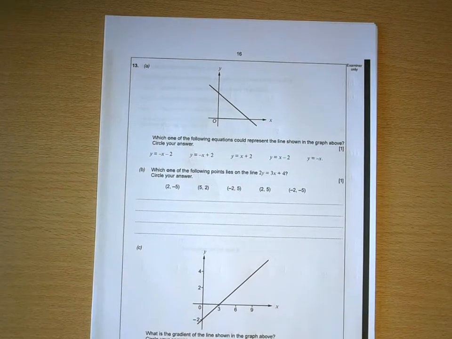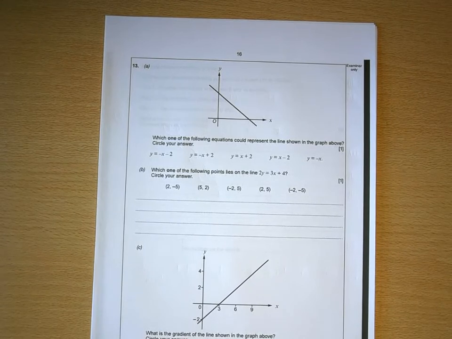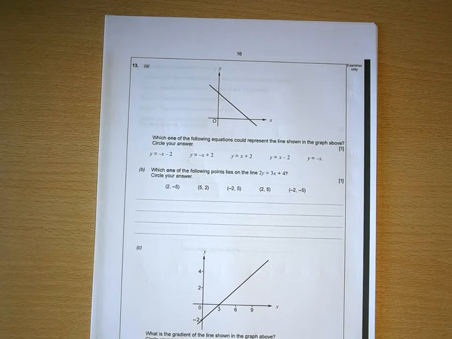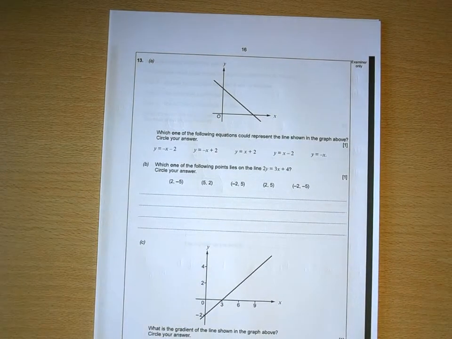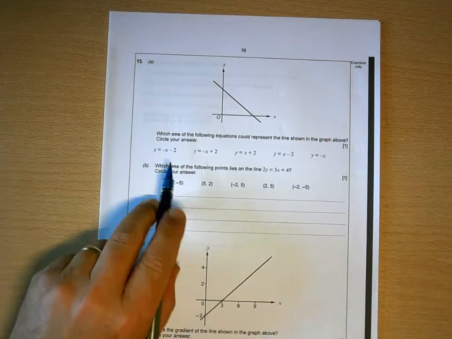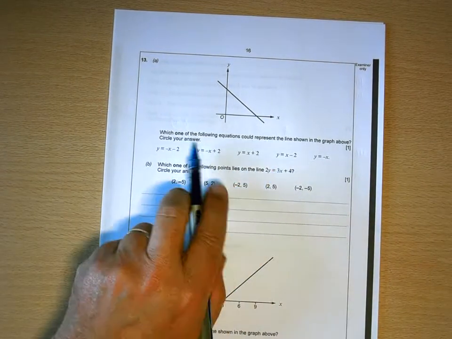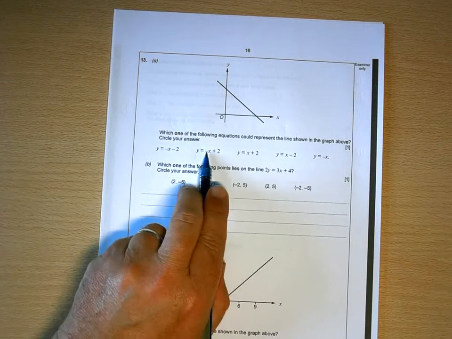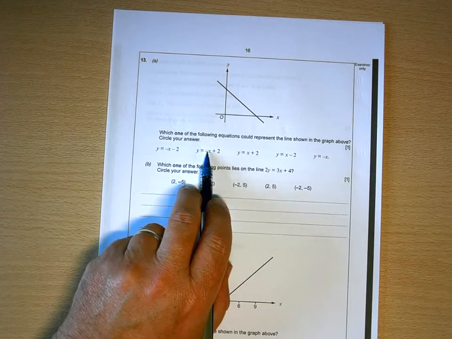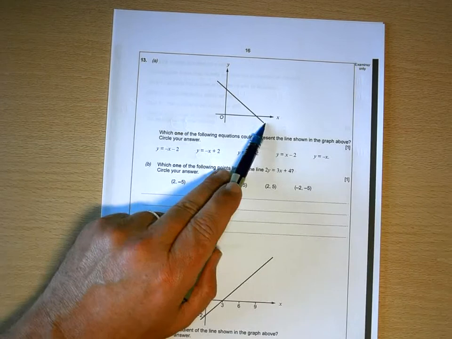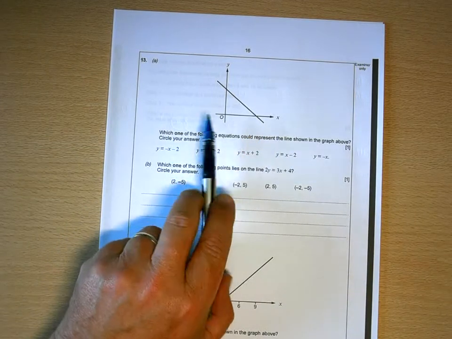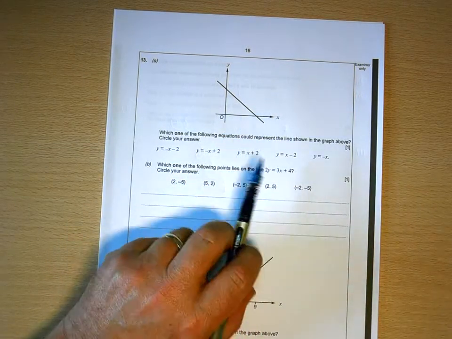Okay, question 13 is all about equations of lines. If you haven't revised equations of lines, this isn't going to make any sense to you at all, so I suggest you go and do a bit of revision and come back to it. When you have an equation of a line, the number that's in front of the x tells you how steep the line is. If the x term is negative, then it means that the line is a downhill slope. If it's positive, it's an uphill slope.